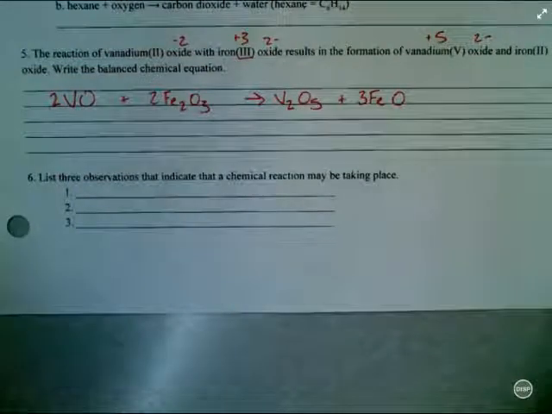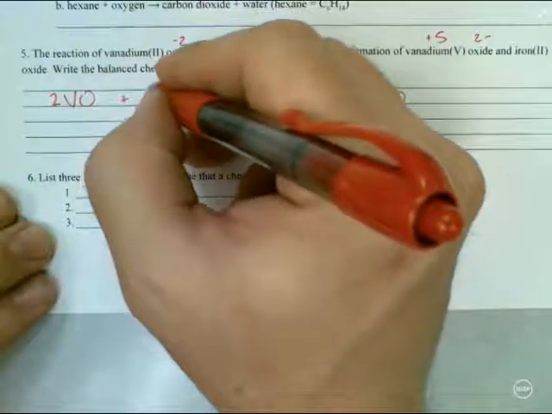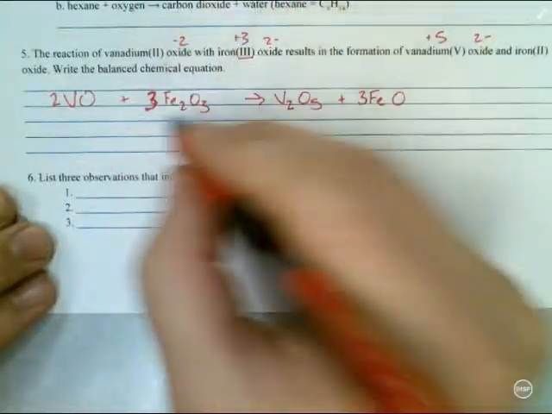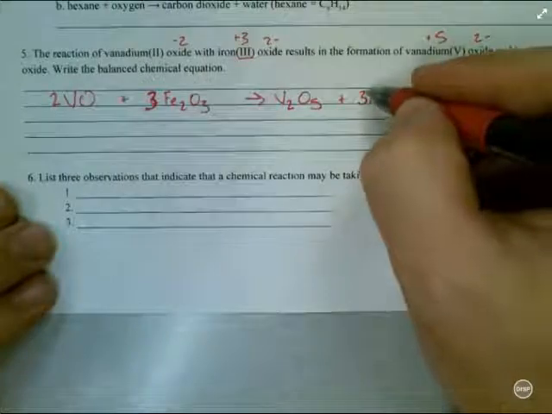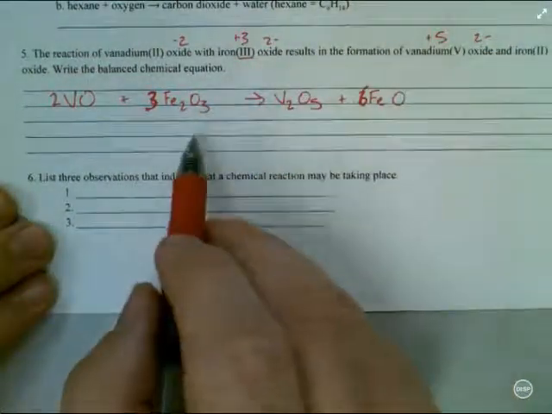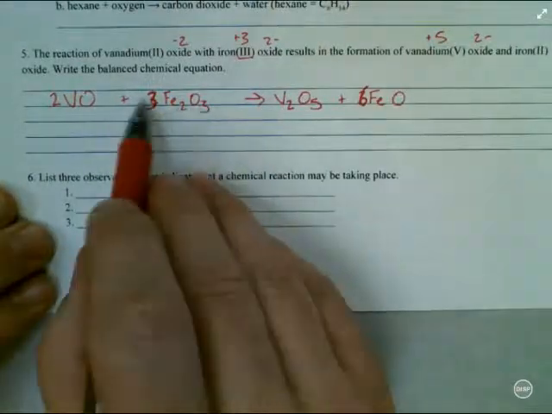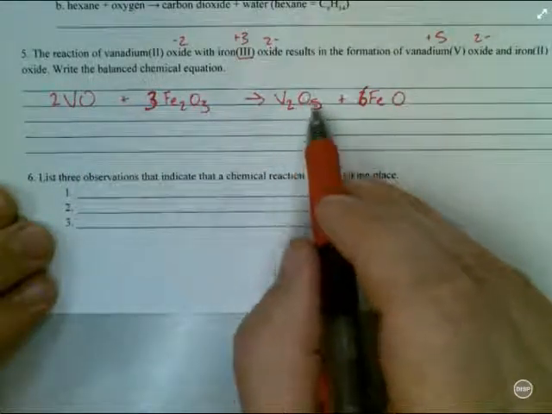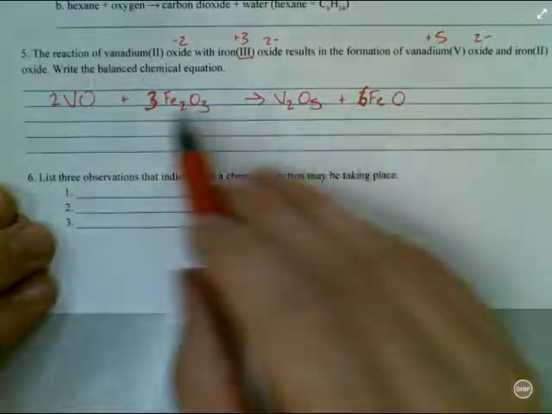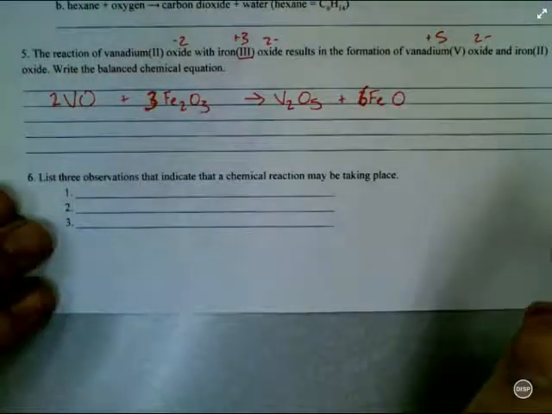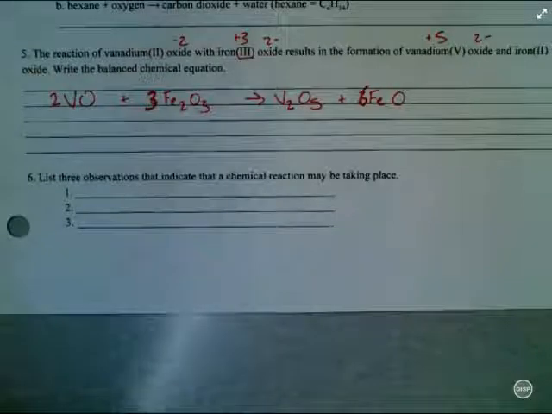And so what actually ends up happening is if I increase the number of irons to 6, and so I have to pump this coefficient up to 6, we find that I have now 9 oxygens plus 2 more, that's 11 oxygens. Over here I have 5 oxygens plus this 6, that's 11 oxygens. 6 irons, we still have the 2 vanadiums on each side. Again, when in doubt, try to make the numbers larger.